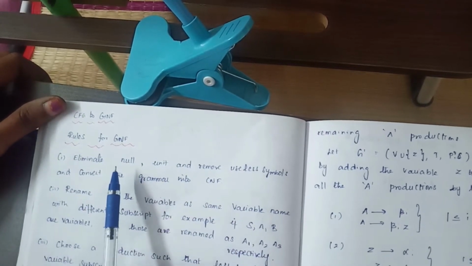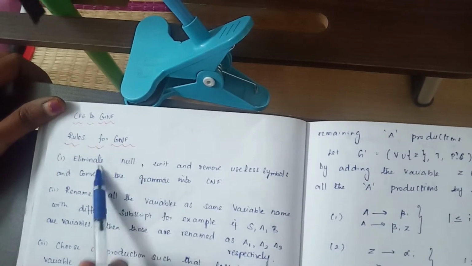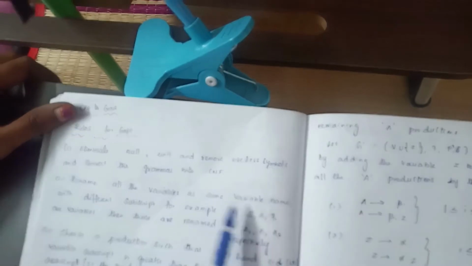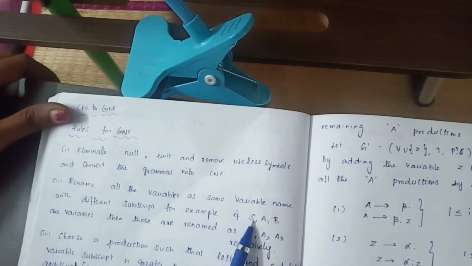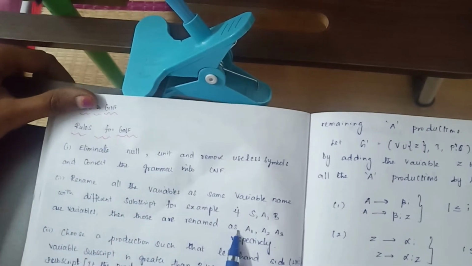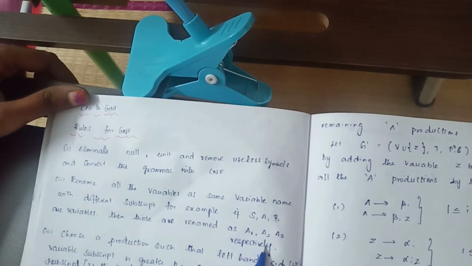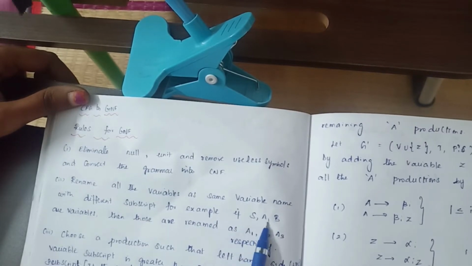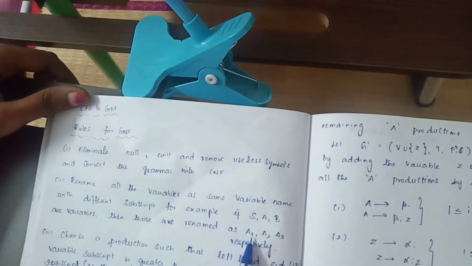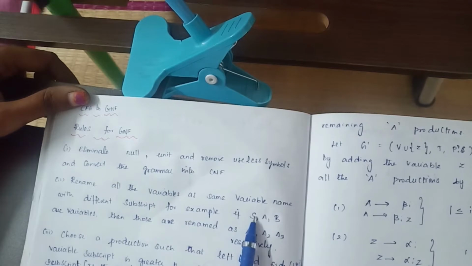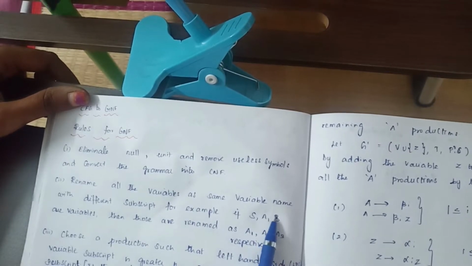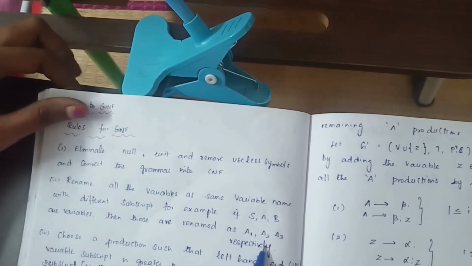After that we have to consider the rules of GNF. The second rule says you rename all the variables with the same variable name and different subscripts. For example, if the variables are S, A, B, then they are renamed as A1, A2, A3 respectively. We convert the variables in the same order as they appear in our productions. For example, if the S production comes first, we make it A1, and in the same production S gives AB, for A you substitute A2, and for B you substitute A3 respectively. So this is rule number 2.